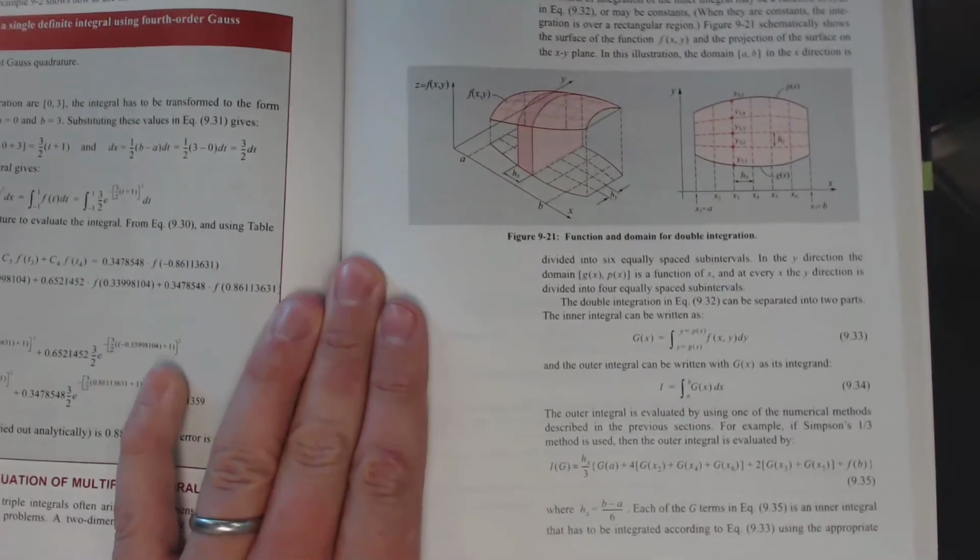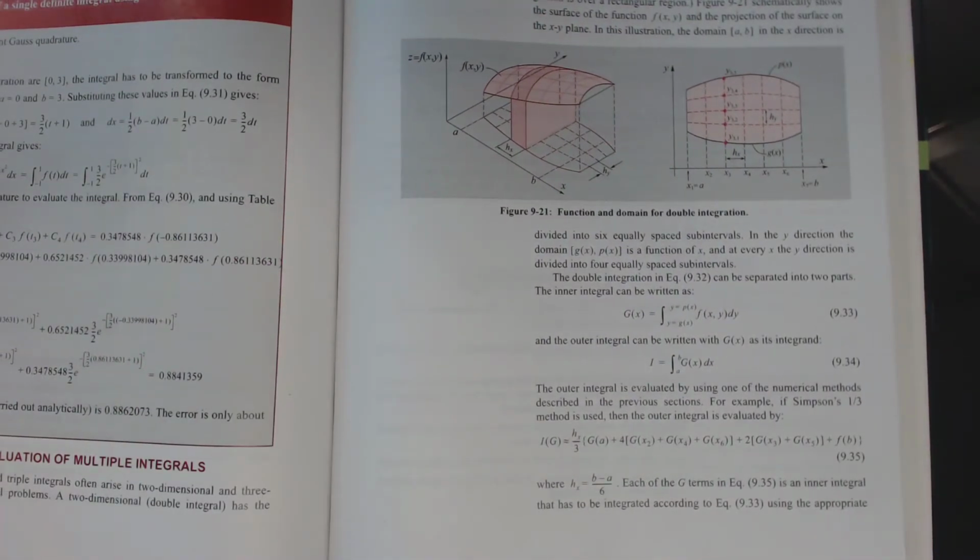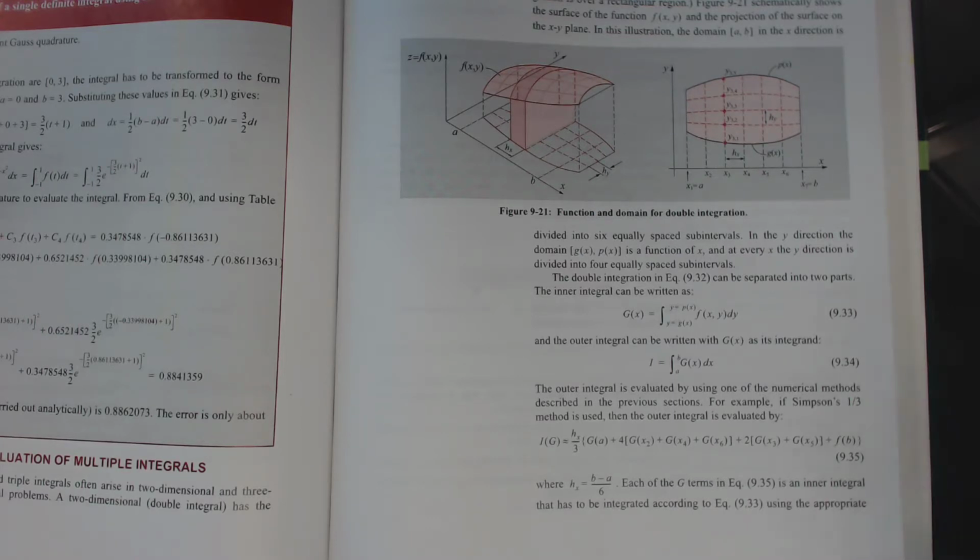Kind of the last subject in the integration chapter is how to do it in multiple dimensions. The easiest way to do it in multiple dimensions is just to integrate once across, say, the x direction first, tabulate those results in another array, and then integrate that across in the y direction. It's very simple to do square regions, but this process discusses non-square regions.